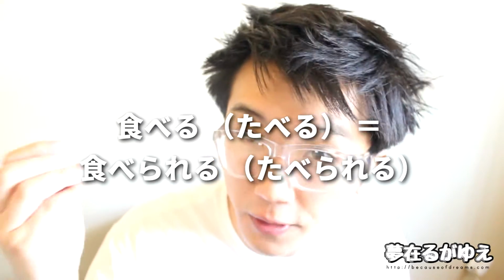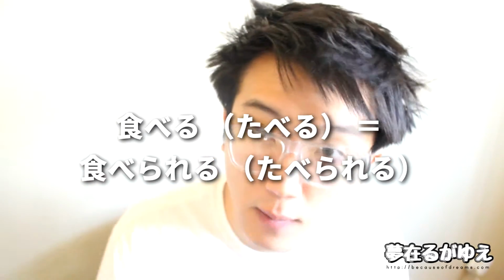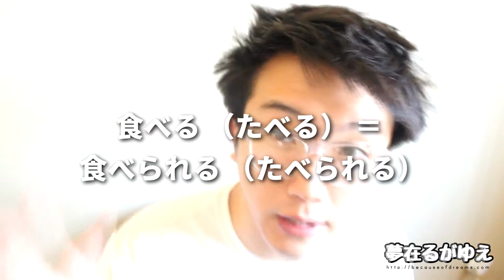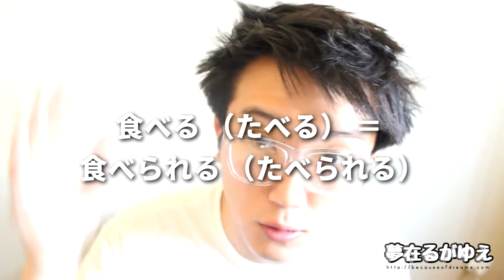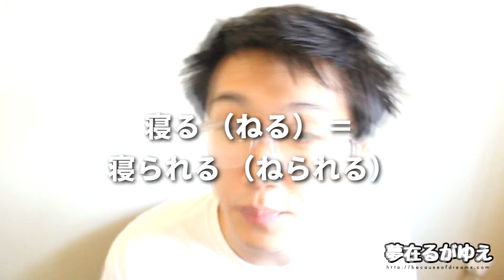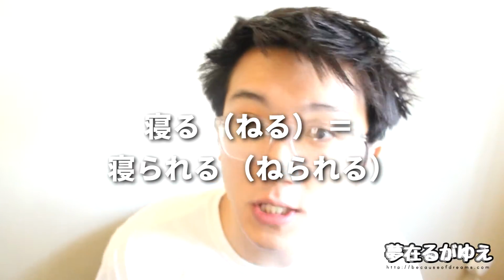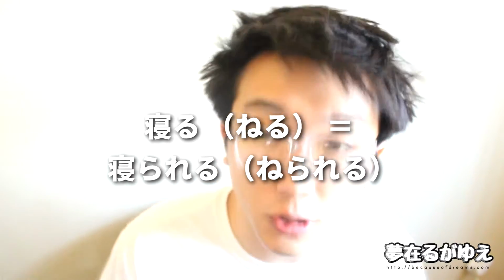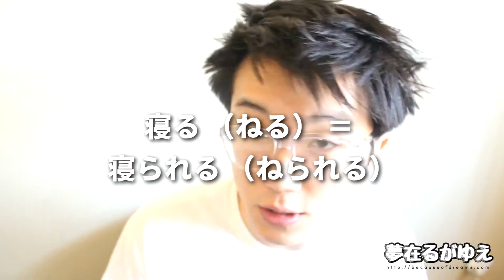Next, let's conjugate the ru-verb taberu into its passive form. We have taberu, we drop the final ru at the end of it, so we have the stem, which is going to be tabe, and then we add ra-re-ru, so taberu turns into taberareru. Next, we have the ru-verb neru, which means to sleep. We're going to drop the ru at the end, so now we have the stem, which is just going to be ne, and then we add on the three characters ra, re, and ru, so neru turns into nerareru.